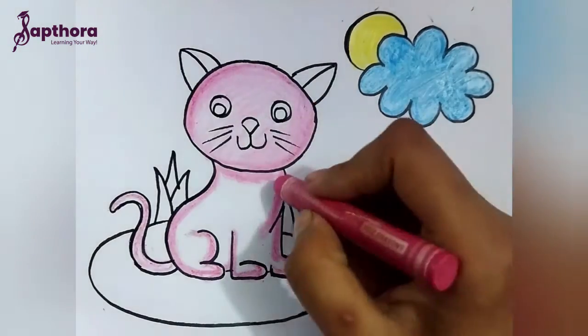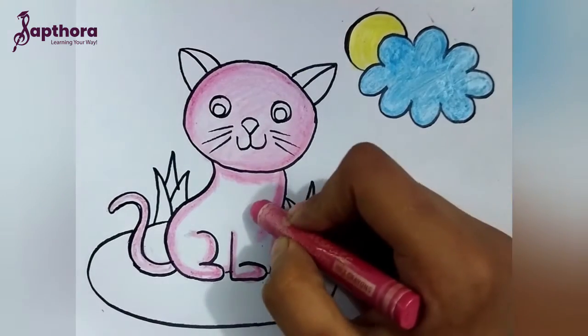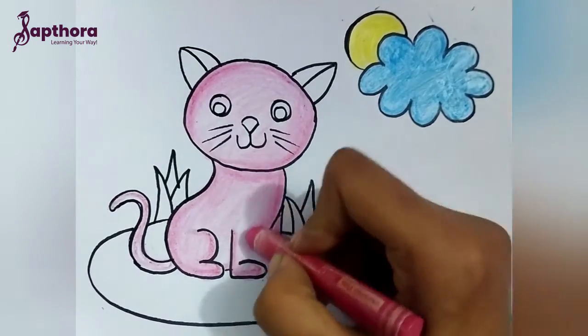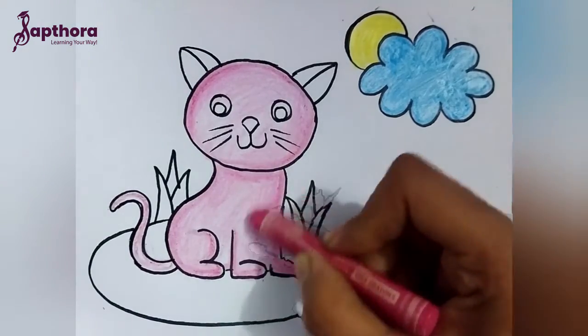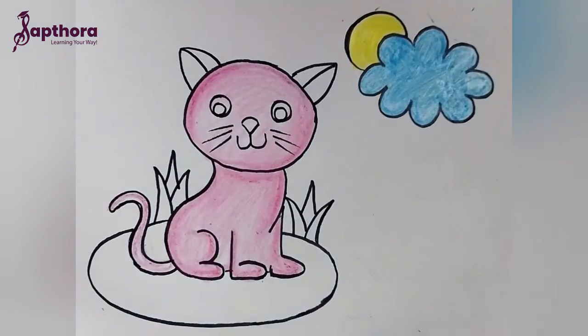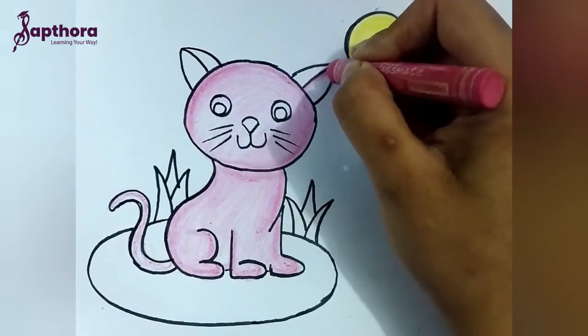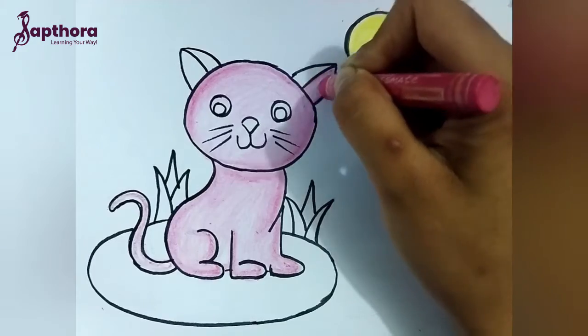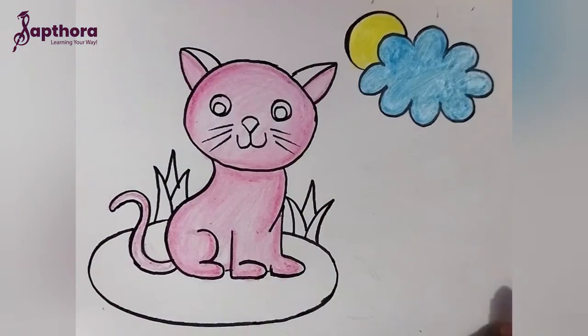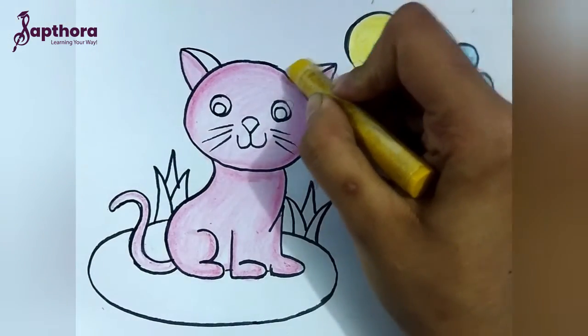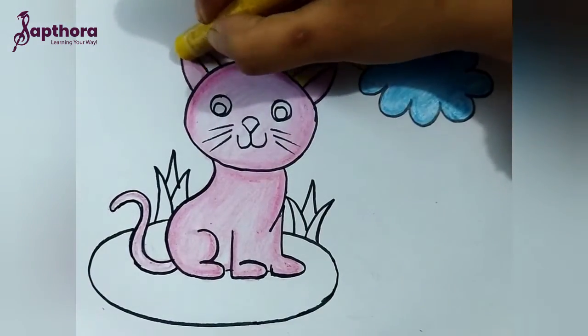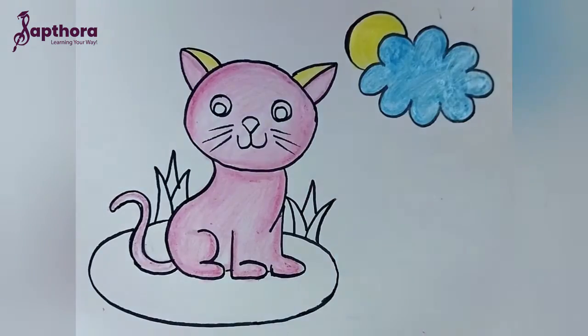So again, do it lightly. Done. So you can see only the corners are dark and the middle one is light. So don't do the middle part too dark, okay? Now the same way color the half part of the ear, corners dark and the middle part lighter. Now take your color yellow and color the other part of the ear. Now you are done with the ears and the whole body.